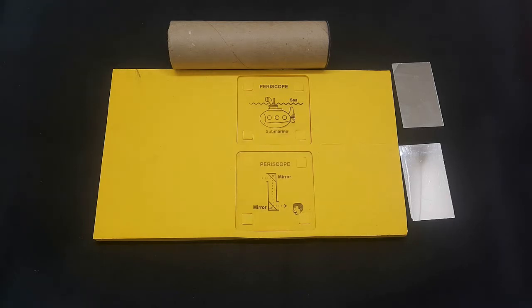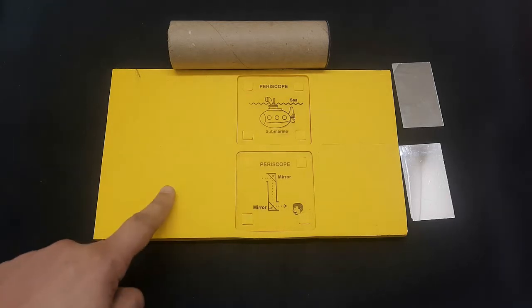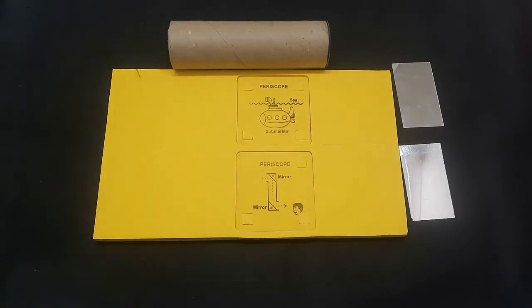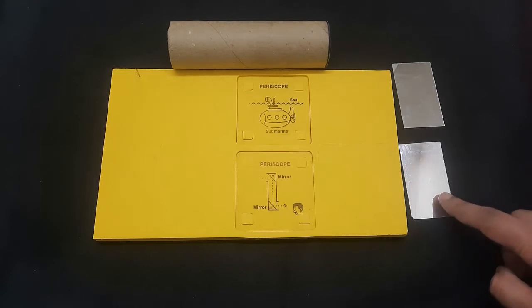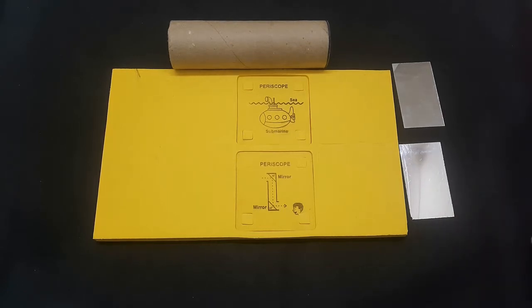In this activity we need a base, a cardboard tube and two mirrors. Do you know what a mirror is? Every one of us has a mirror at home. A mirror has a shiny surface and we can see ourselves in it. There is a reflection taking place in a mirror. And do you know what a reflection is?